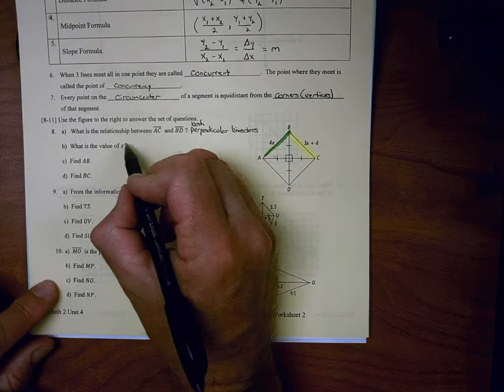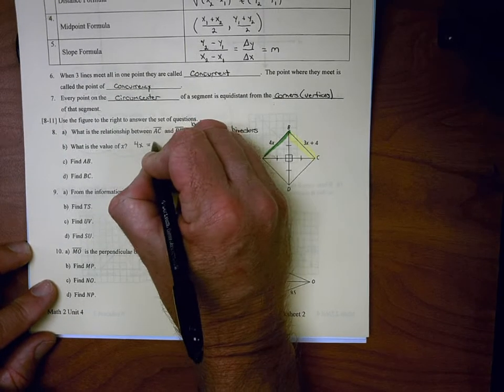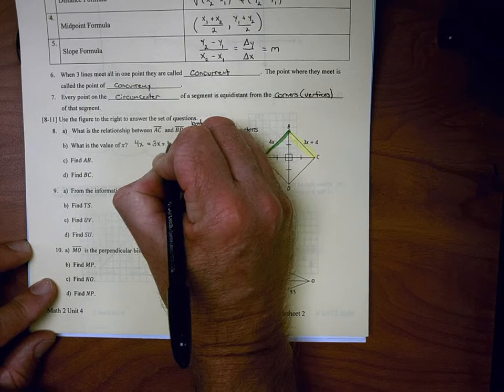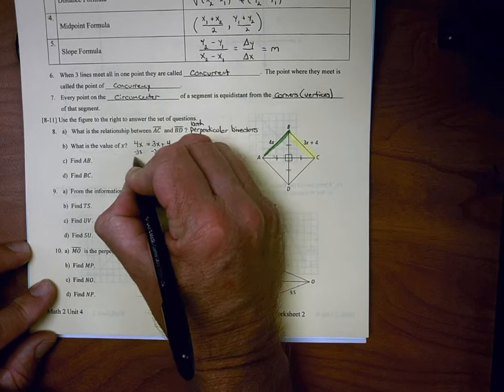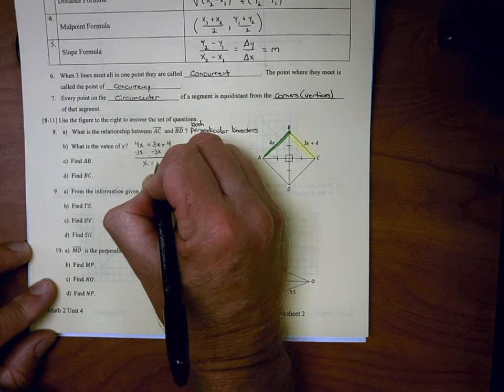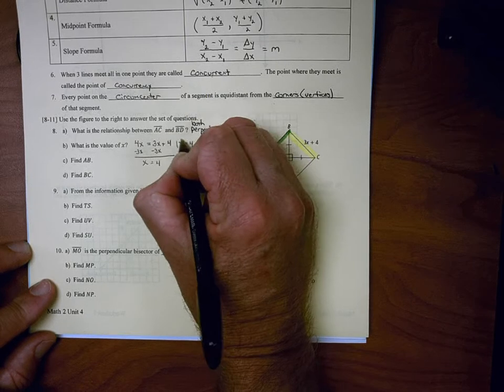Okay, so to find the value of x, we're going to take 4x, we're going to make it equal to 3x plus 4, and then we're going to solve this for x by subtracting 3x from both sides. That would give me x is equal to 4. So in 8b, we know that x is equal to 4.